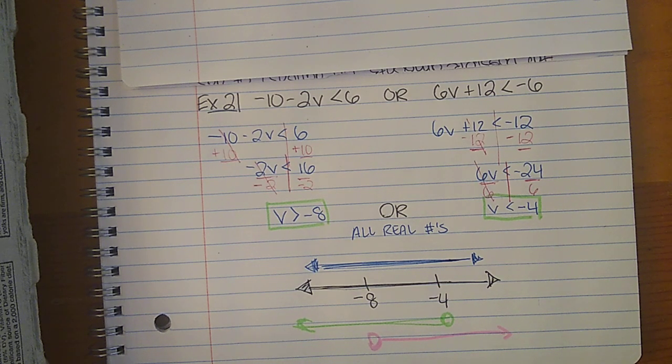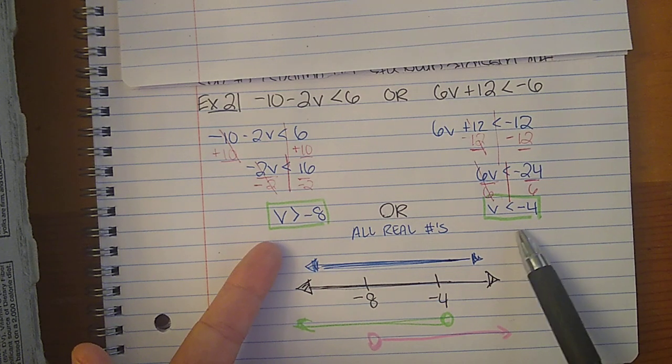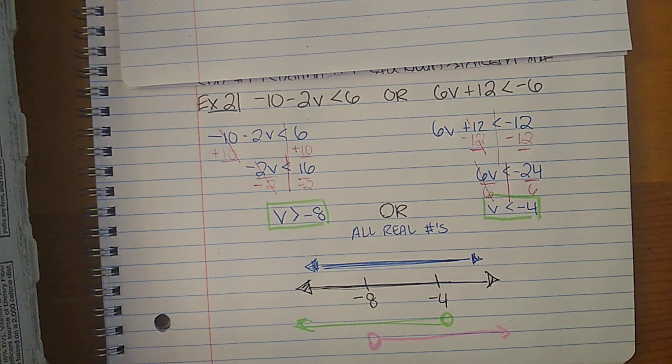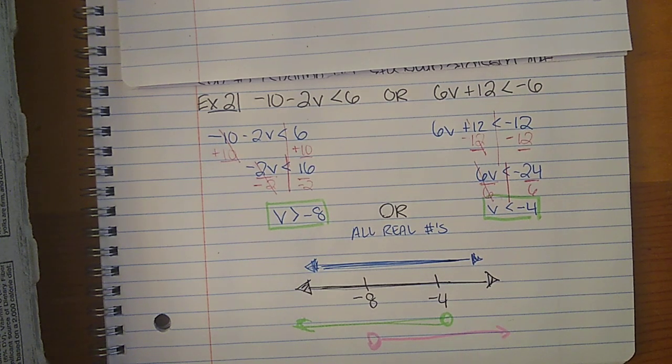So you can see it's not about the solution itself, it's about recognizing what the solution actually indicates. So this is a special case. You don't see this very frequently, but you need to be able to recognize it so that you know how to deal with it in a graph.